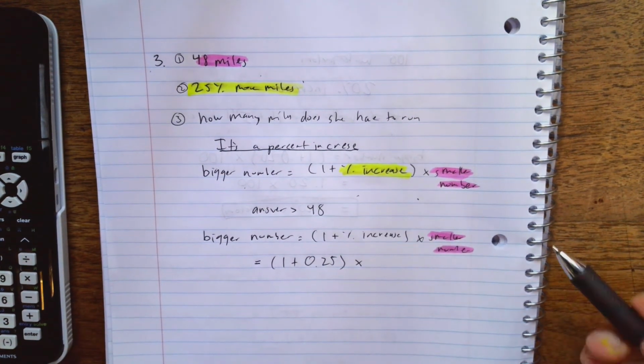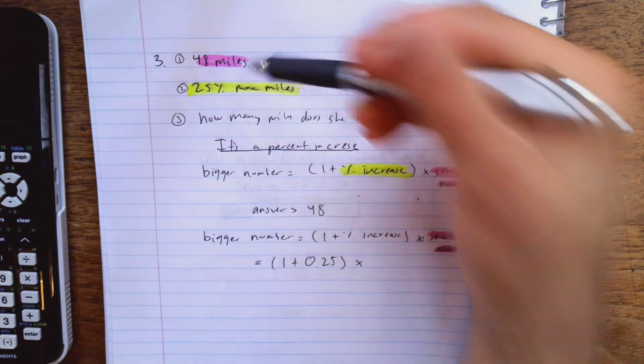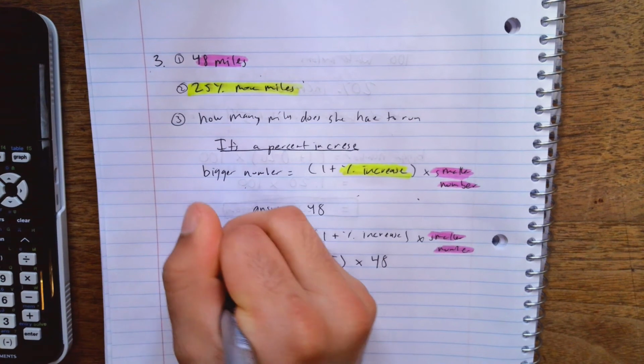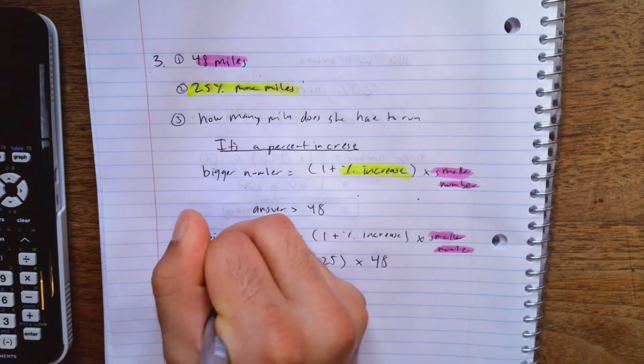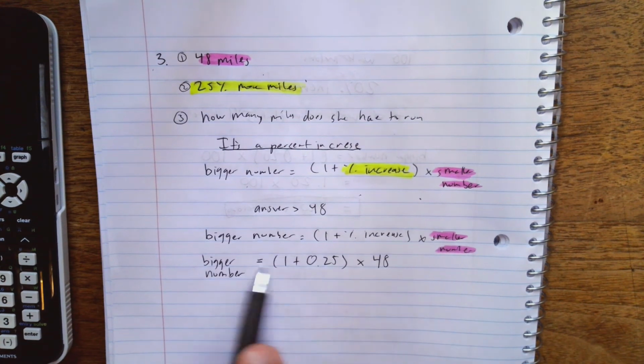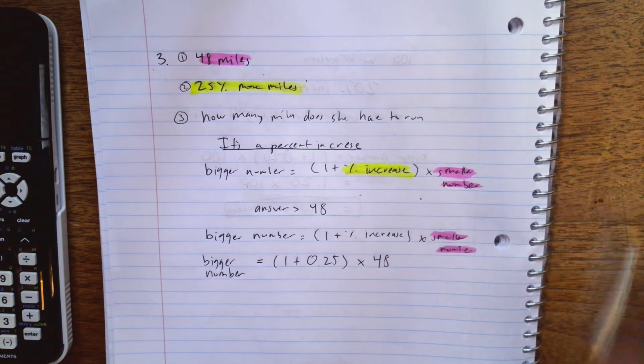Times our smaller number. And what's our smaller number in this case? Equals our bigger number. Okay, do you have any questions about how we set up this equation? Maybe like, how do I find out what the smaller number is and what the bigger number is? Or how do I find out what the percent increase is, or anything like that?